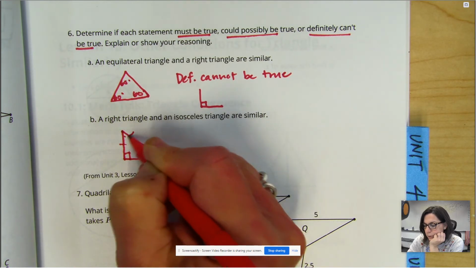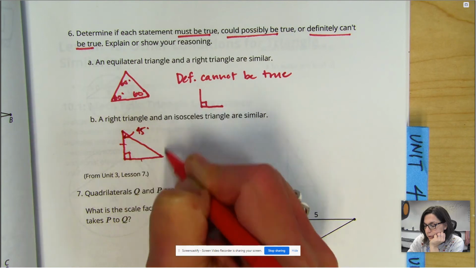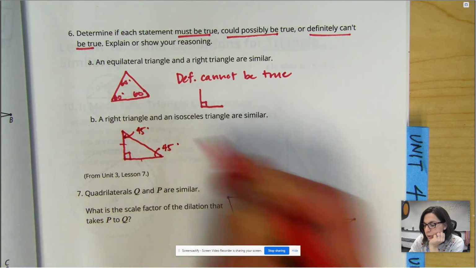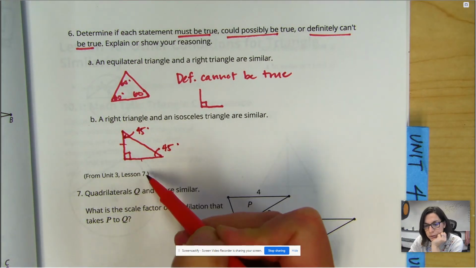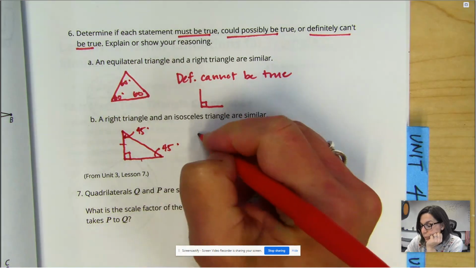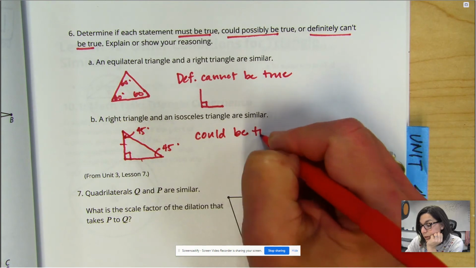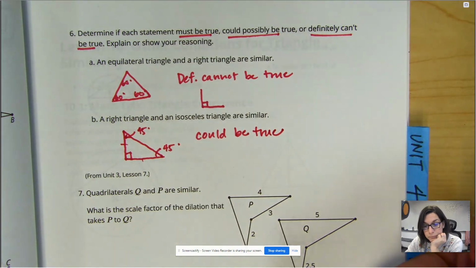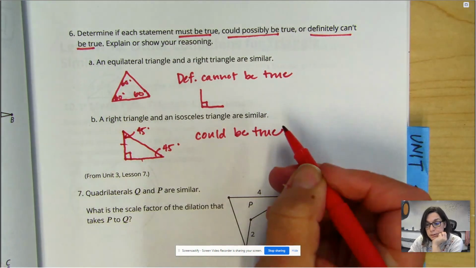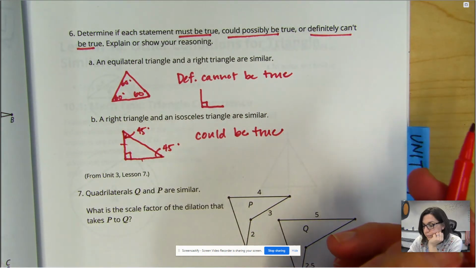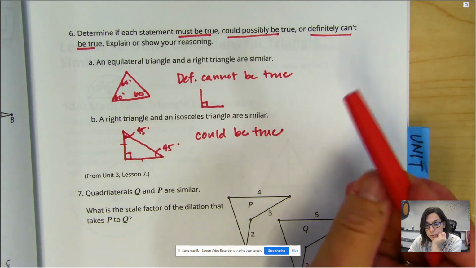You could split that equally and have 45, 45. Yeah, you could have an isosceles that's also a right triangle. So it could be true, but there are lots of isosceles triangles that are not right triangles. So it could be true. You could have an isosceles that is similar to a right triangle.